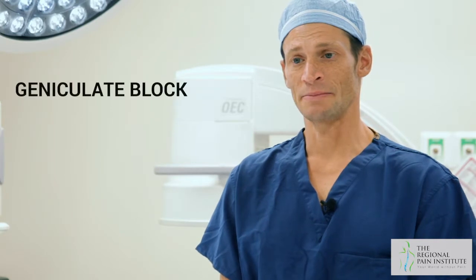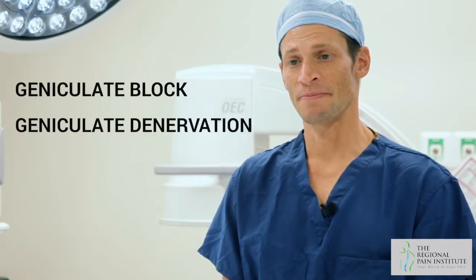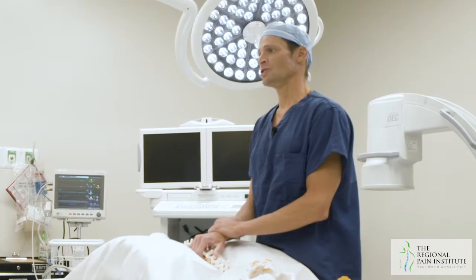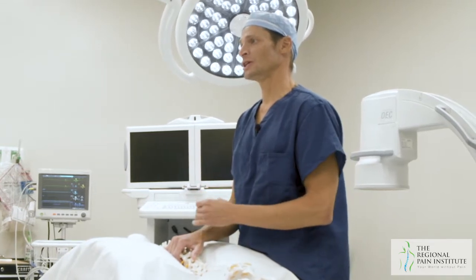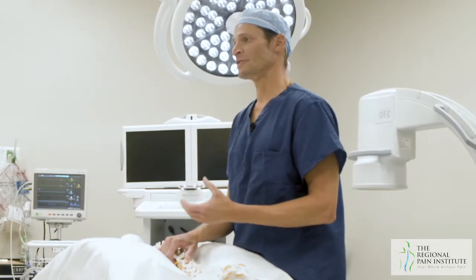Another procedure that we can perform for patients with chronic knee pain is called a geniculate block and geniculate denervation. There are three main branches of nerves that go to the knee, and there's a fourth one on top of the knee. And we inject those with anesthetic. And if the patient responds significantly well to injecting that anesthetic, we can actually denervate the joint.